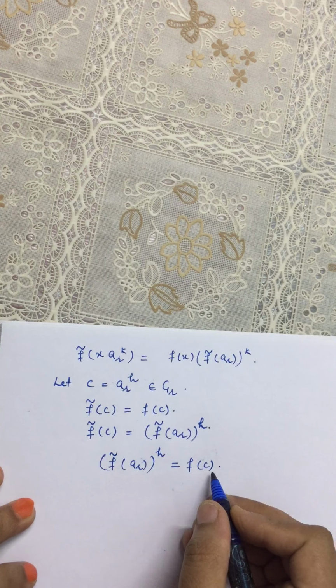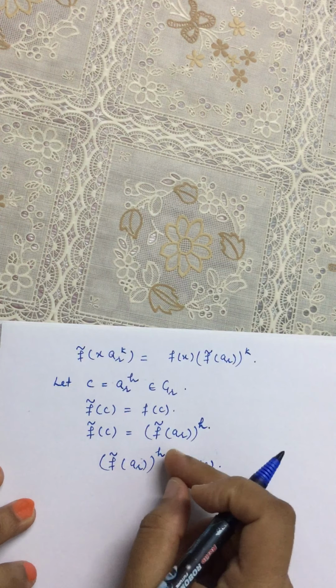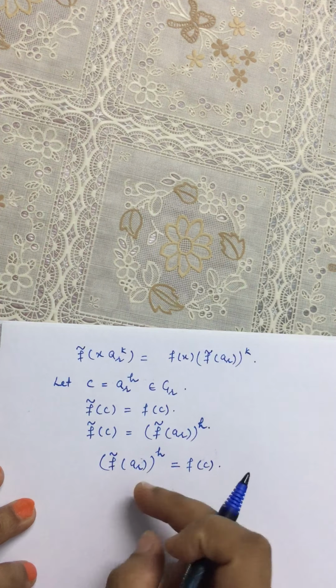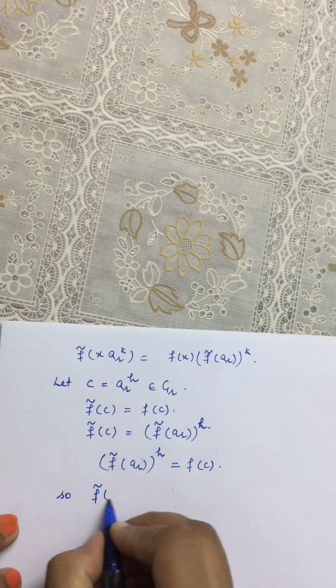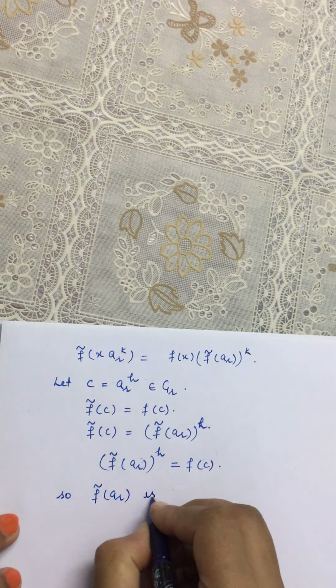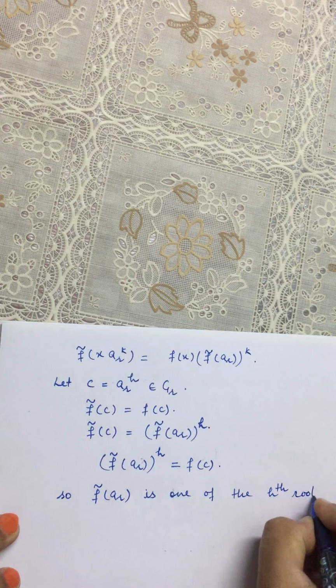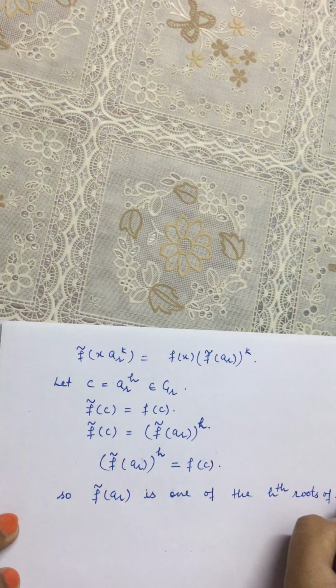This is a complex number. So we are saying this raised to H is a complex number. That means this f curl AR is one of the hth roots of f(C).